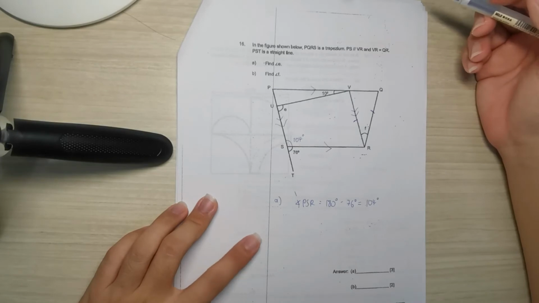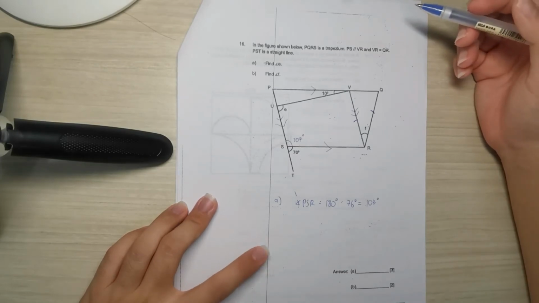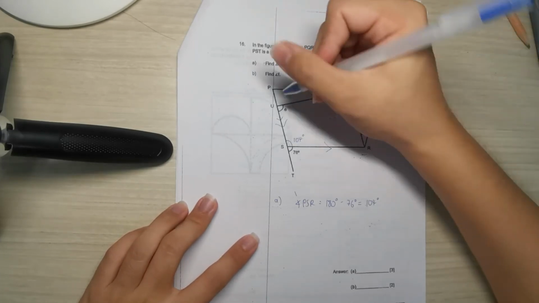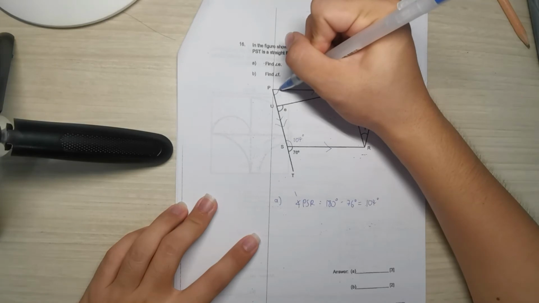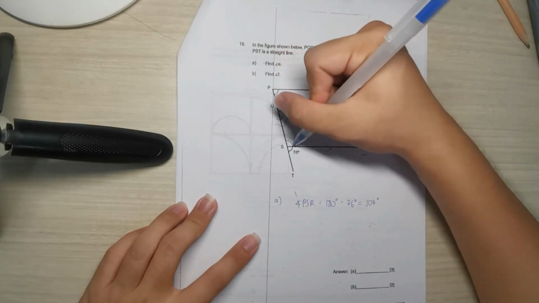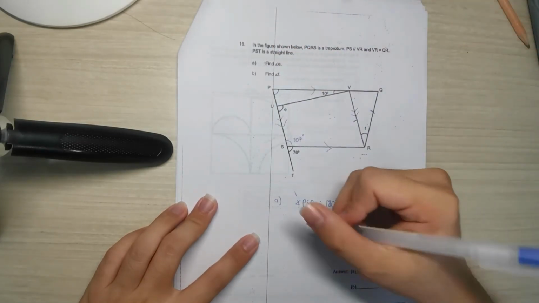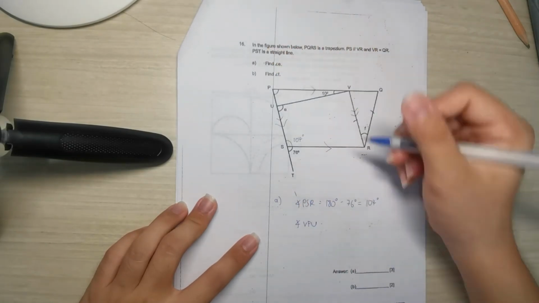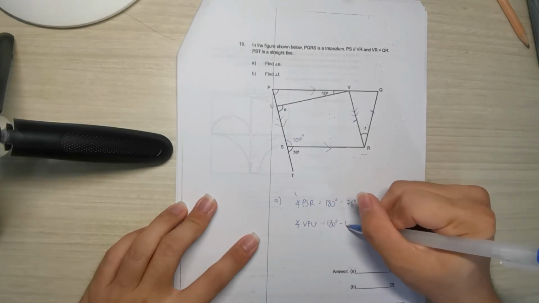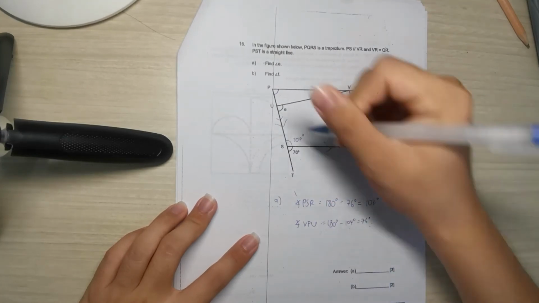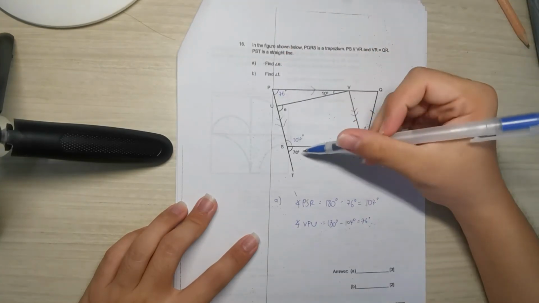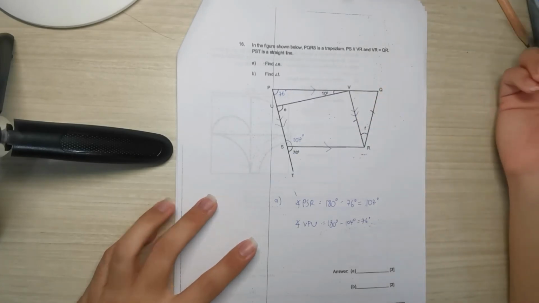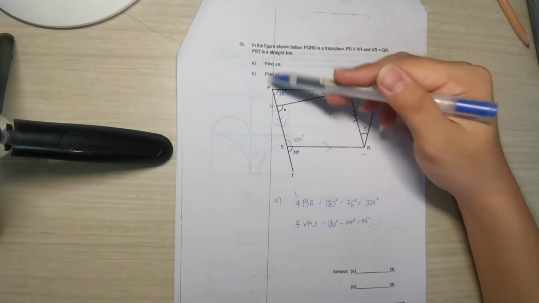Using the parallelogram, we can find this angle as well, because top plus bottom should give me 180 degrees. So angle VPU is 180 degrees minus 104 degrees, 76 degrees. If you are faster, you should know that this equals this angle, because these two lines are parallel and they are on the same line.